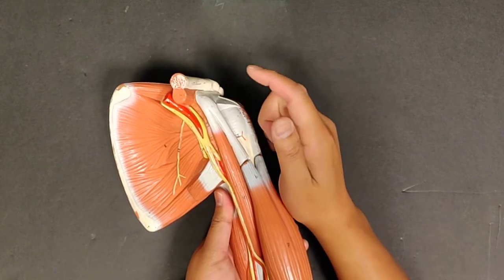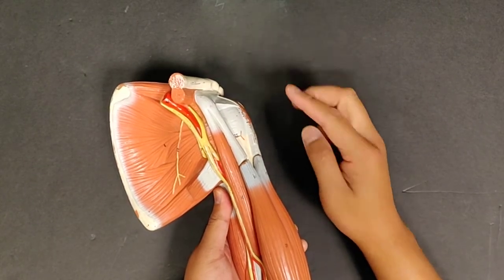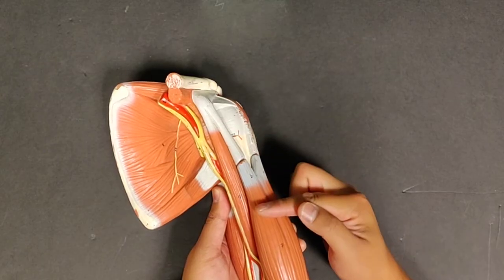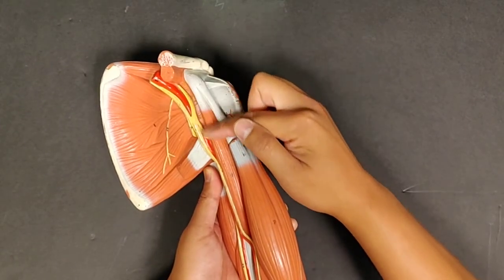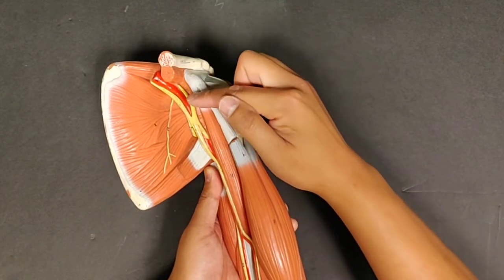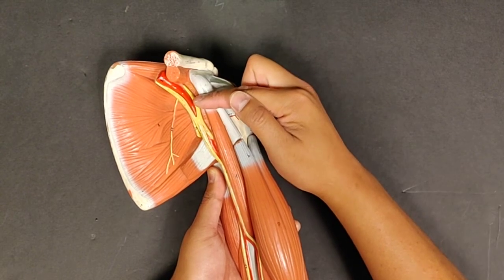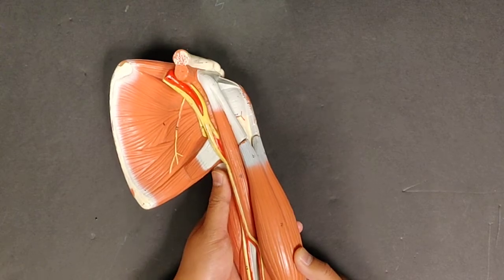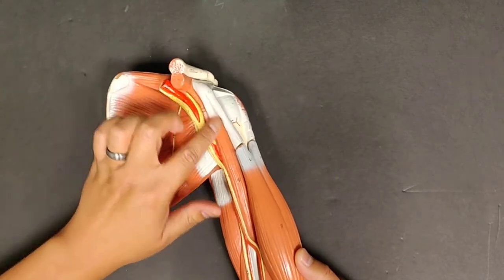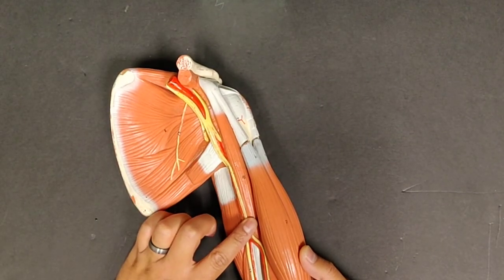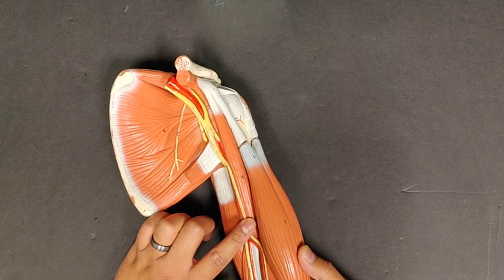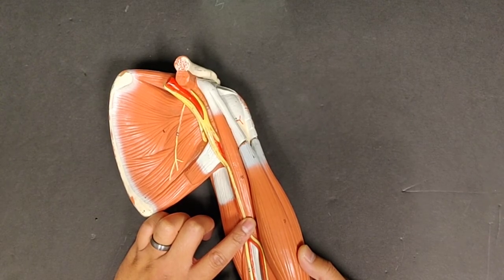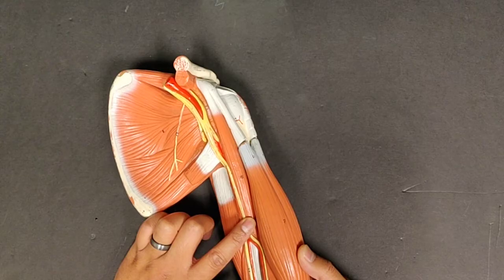And you can see that actually two things are originating here: the short head of the biceps brachii, as well as the Coracobrachialis. Now brachialis is also going to tell you something too, meaning that it's going to be on the arm or moving the arm. So the Coracobrachialis located here is going to allow you to flex your elbow as well as flex your shoulder or adduct your shoulder.